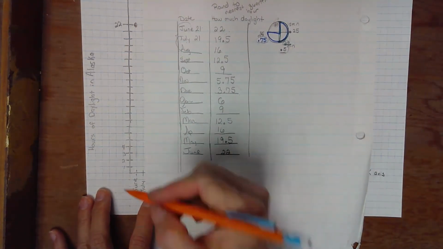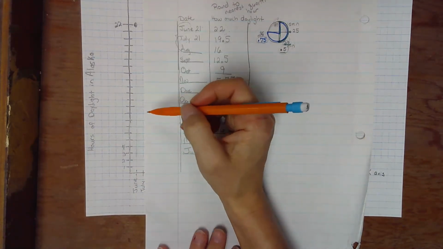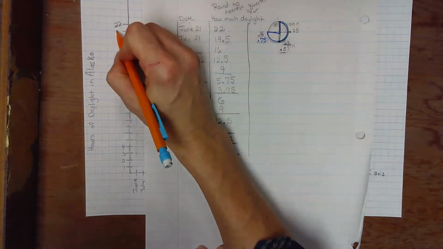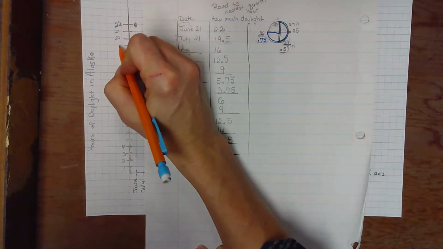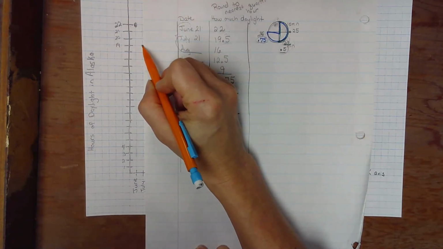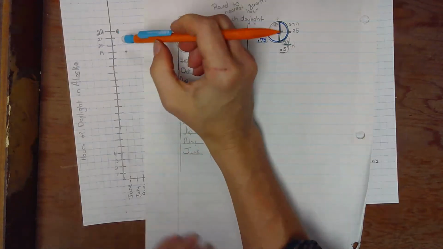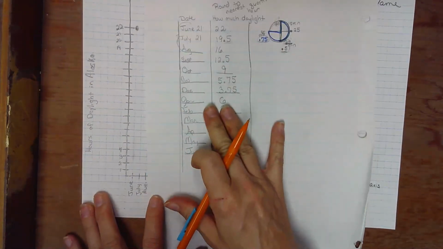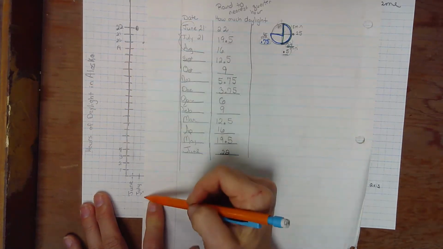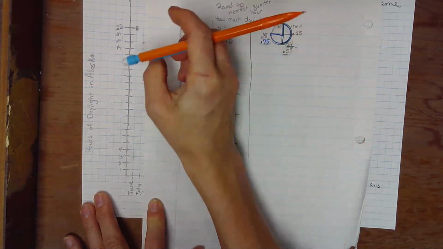Then the line that represents July needs to have the data point put at 19 and a half. Well, 21, 20, 19. If I put the data point here for July, that means there were only 19 hours of daylight. That's wrong. If I put the data point here for July, that means there were 20 hours of daylight in July, and that's wrong.